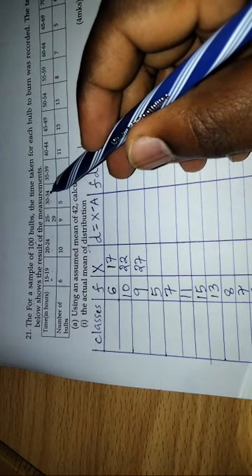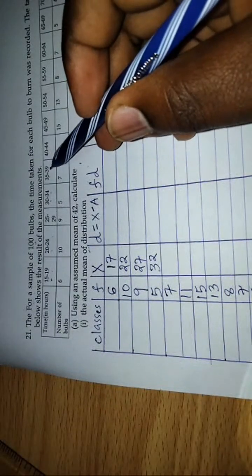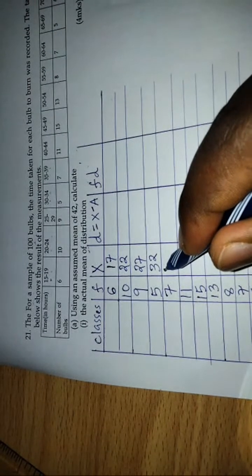When I add 30 and 34, I'll get 64, a midpoint of 32. Then 35 and 39 give us 74, so 37 becomes the midpoint. We have 40 and 44 giving us 84, a midpoint of 42.